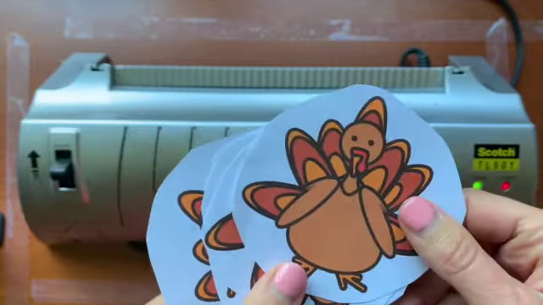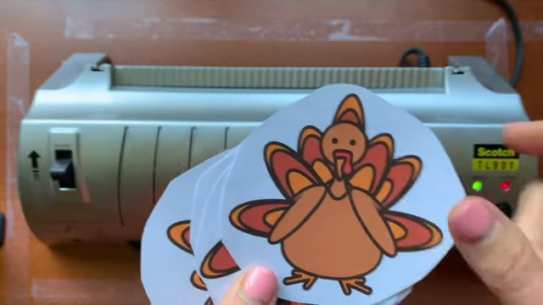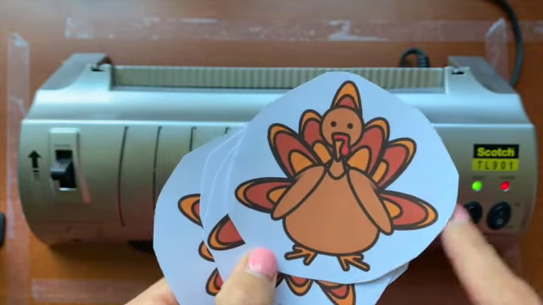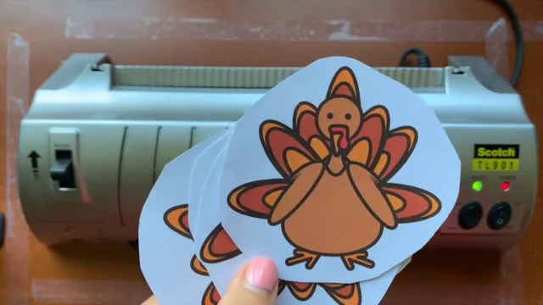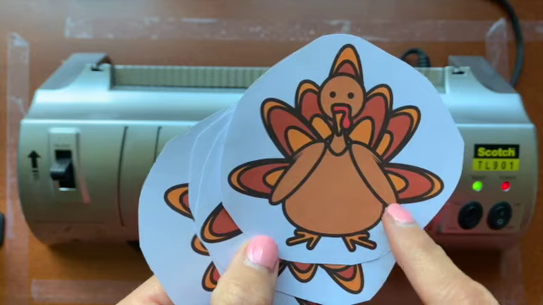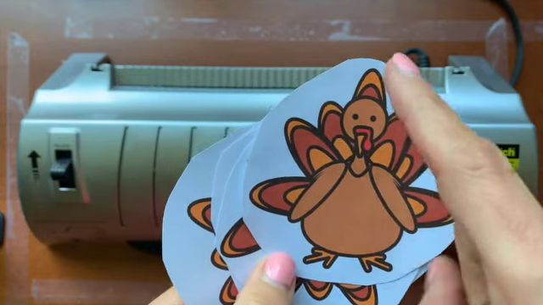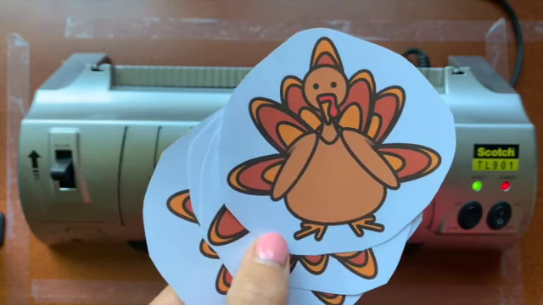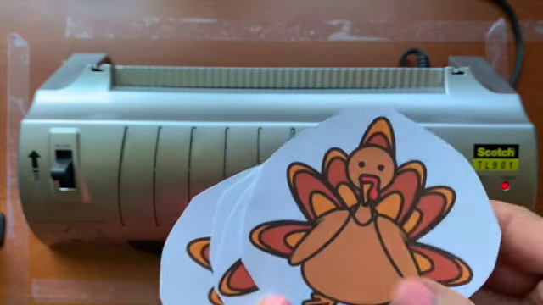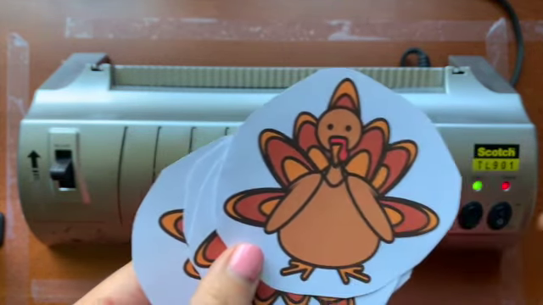Now I have to admit, I kind of took the quick way and I cut just around the outside of them, leaving some white. Depending on the kind of time that you have on your hands, you may want to go through and intricately cut every single piece of white off. That's up to you. So the next step is you're going to lay your turkeys into your laminating sheet.